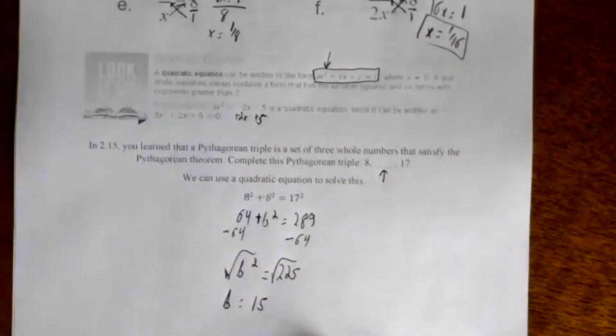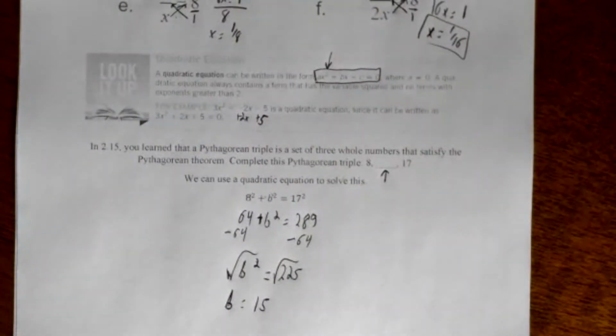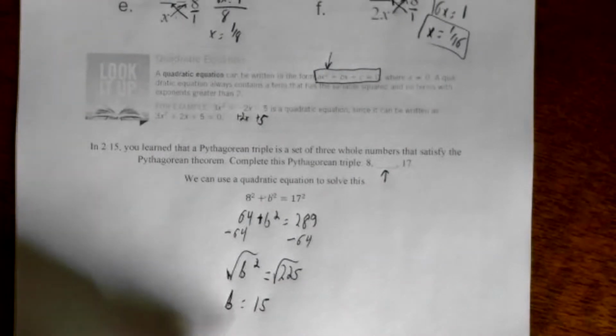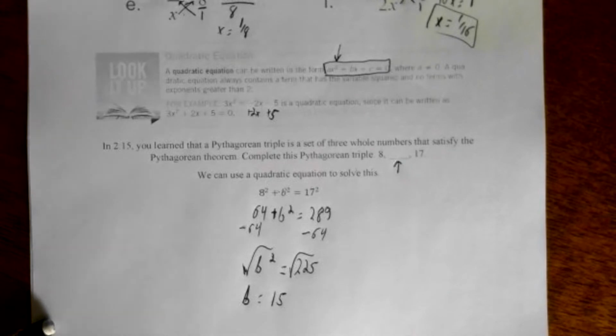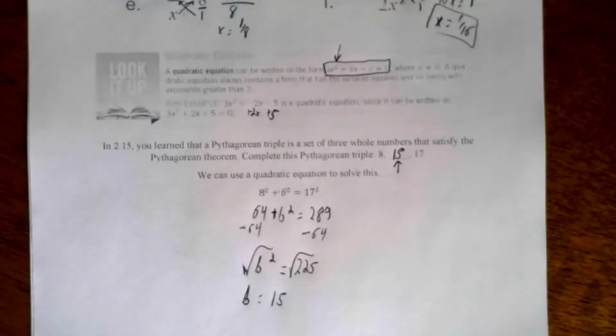Right? So my question is, why didn't I put a plus or negative 15 here? Because it's the Pythagorean triple, so it's... Yeah, so can we have negative distances?